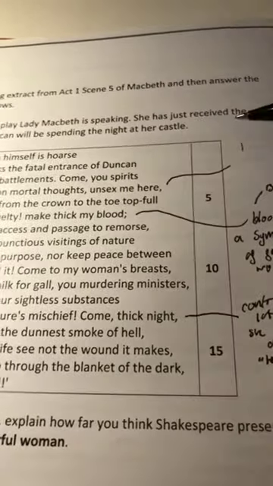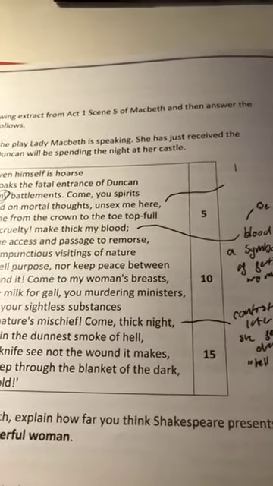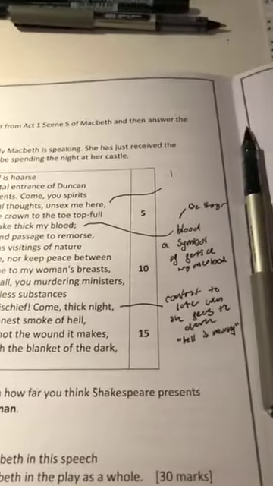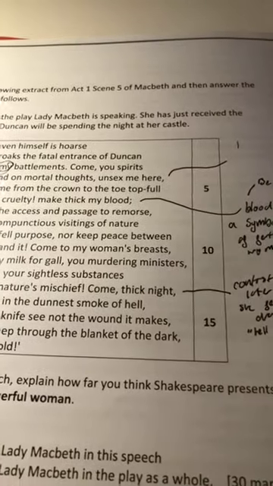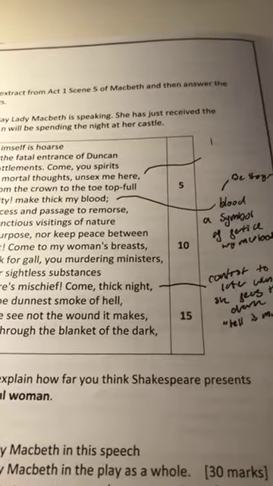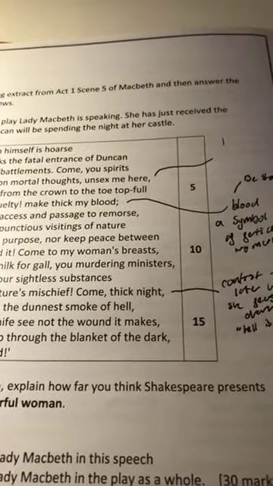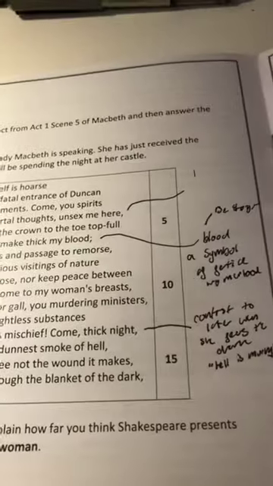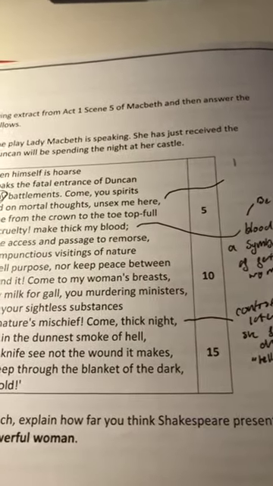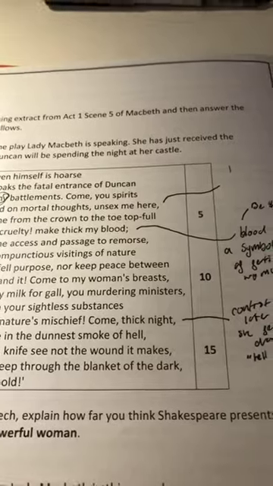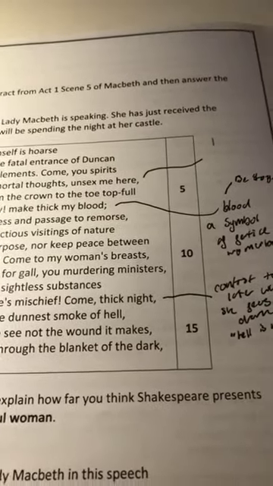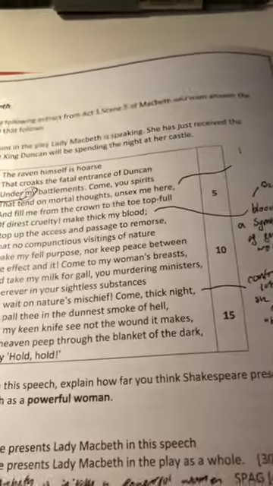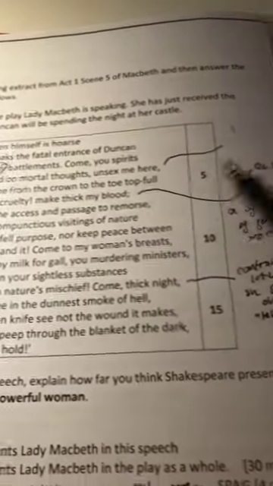"Unsex me here" is really important when talking about powerful women, because of course she's asking to be less of a woman and become stronger, so she can convince her husband to murder the king. You could view this two ways. Either she's being very powerful because she understands her placement in society and wants to rise above it, or maybe she isn't such a powerful woman and that's why she needs to be unsexed. The next one I picked out was "make thick my blood".